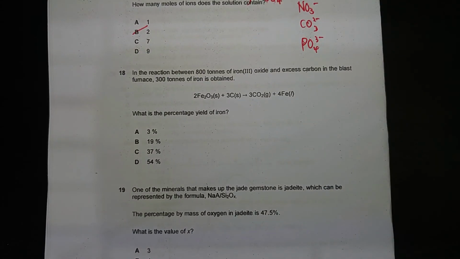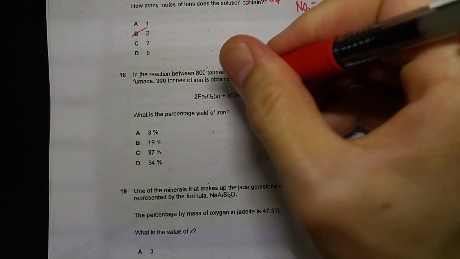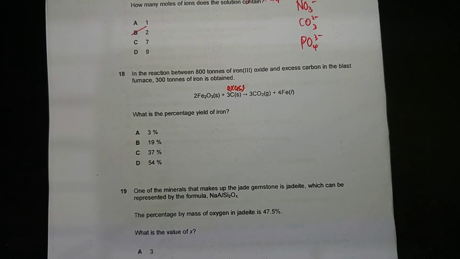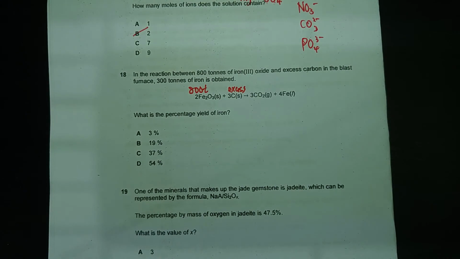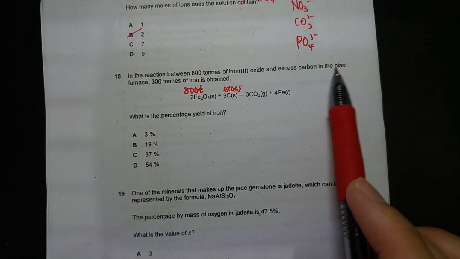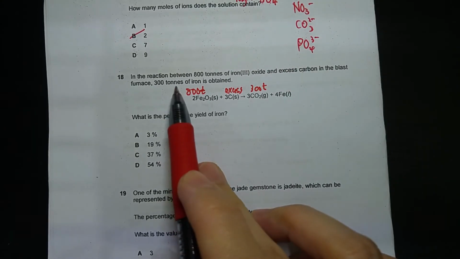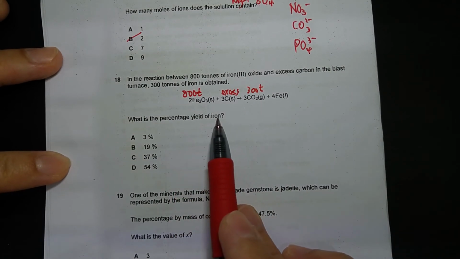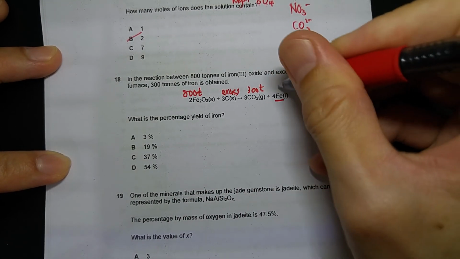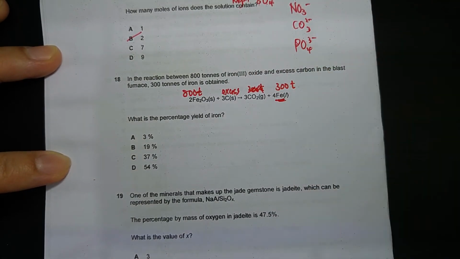Okay, number 18. In the reaction between 800 tons of iron(III) oxide and excess carbon, this one is excess. Now remember, excess is useless, no need to look at it. 800 tons. 1 ton is how many kilograms? 1,000. But in this case, you don't need to convert. Excess carbon in the blast furnace gives 300 tons. So always remember, write down the information given above the chemical formula. What is the percentage yield of iron?